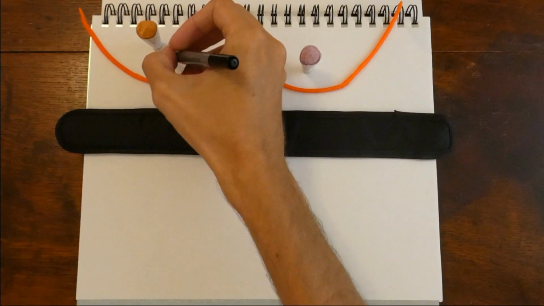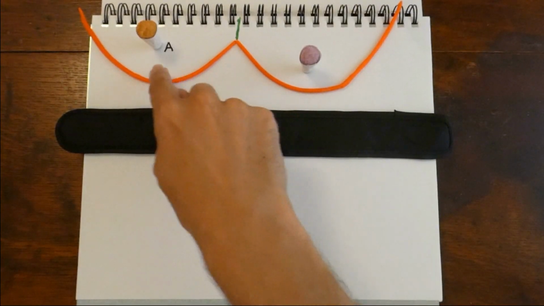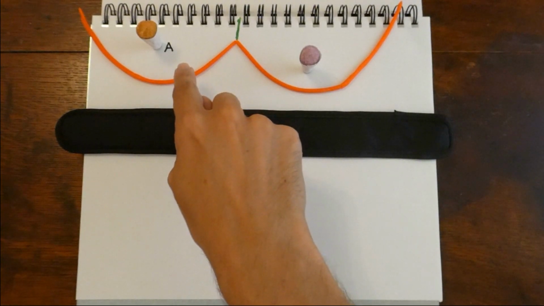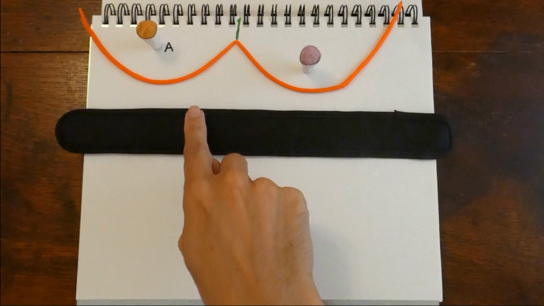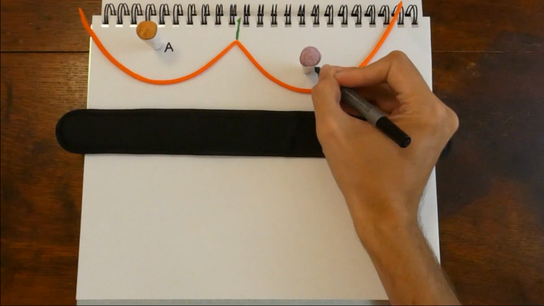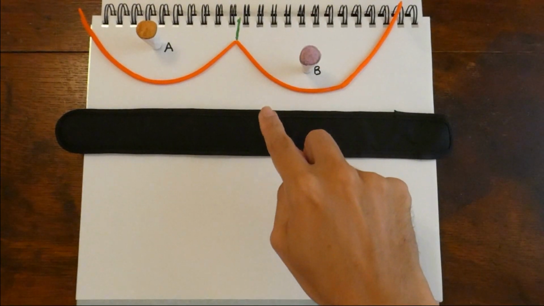Well, the wave of one of our sites, A, is defined as the set of all points which are as close to A as they are to this line. So the distance from any point on this wave to A is the same as the distance of that point to this line. And similarly, for a site B, the wave of B is defined as the set of all points whose distance to B is the same as the distance to that line.